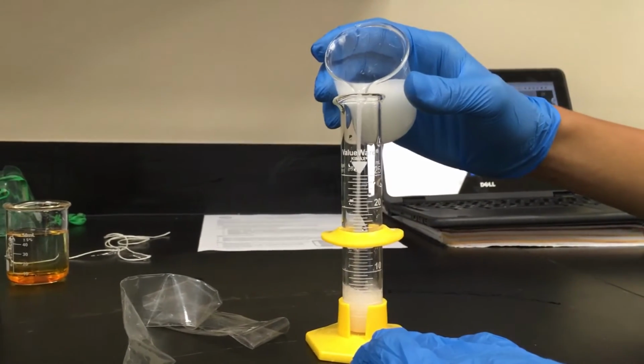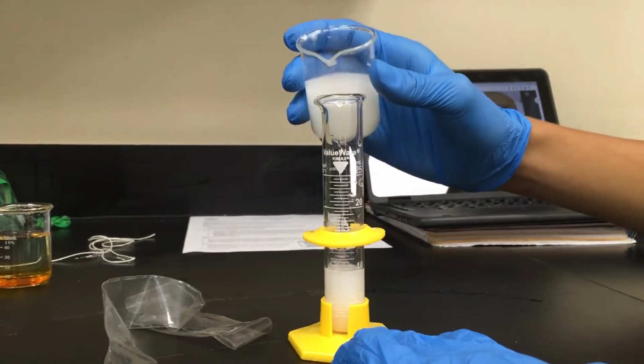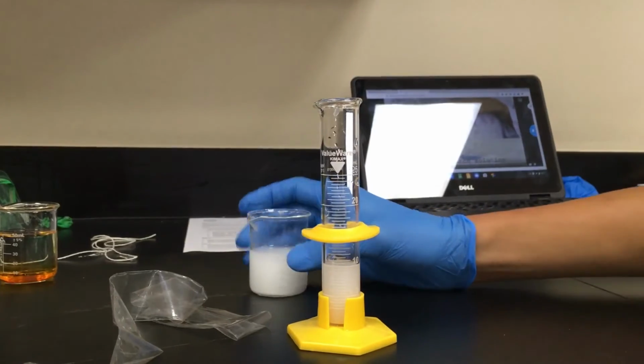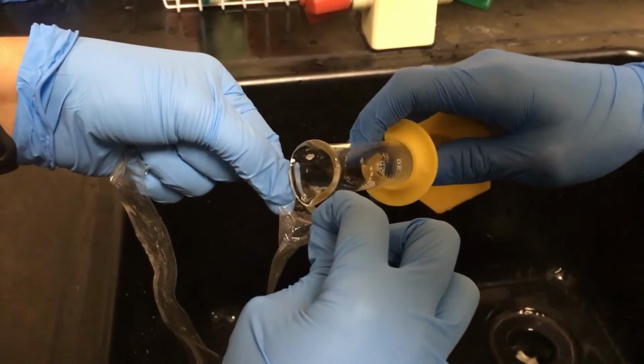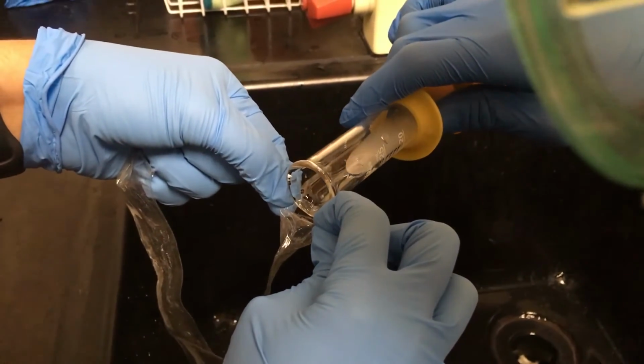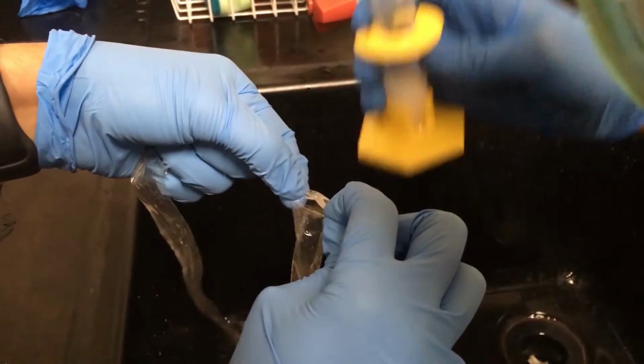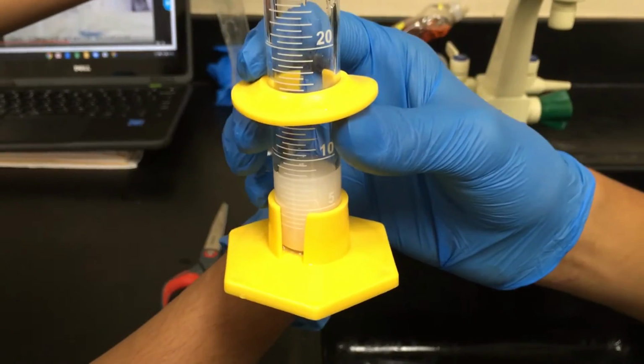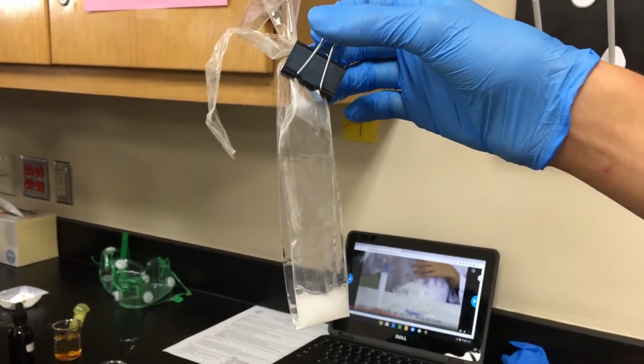Step 3. Measure out and pour 2 milliliters of the cornstarch solution into a cellophane bag. You can measure out 10 milliliters at first in the graduated cylinder and pour until there are 8 milliliters left. Step 4. Clamp the binder clip around both ends of the cellophane bag.